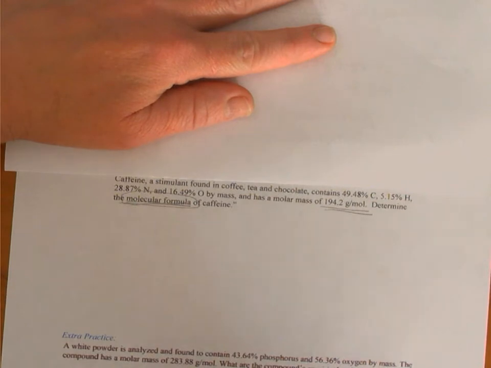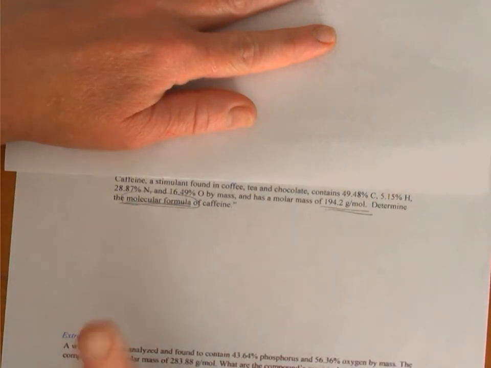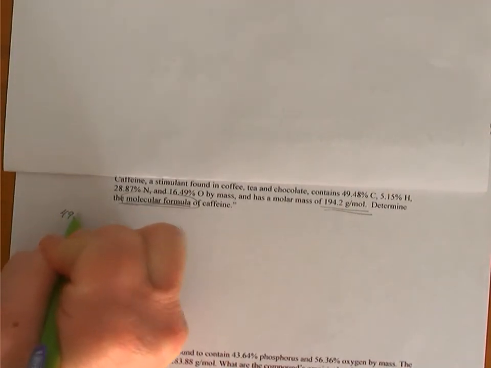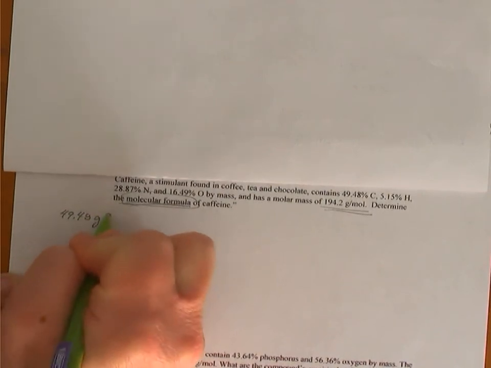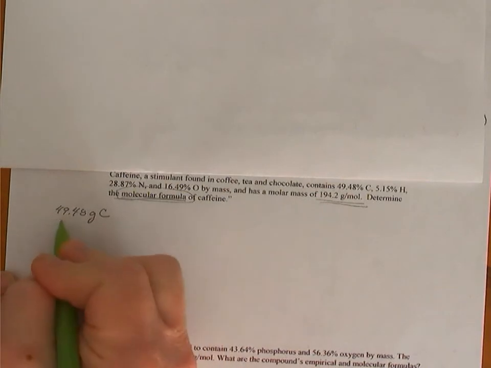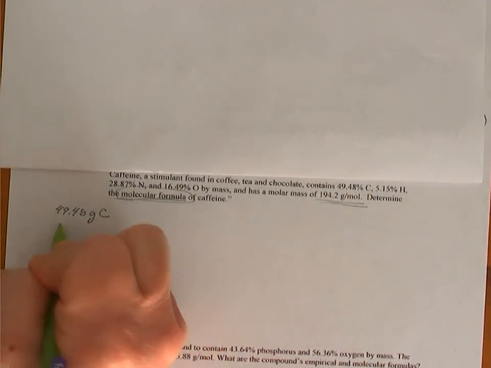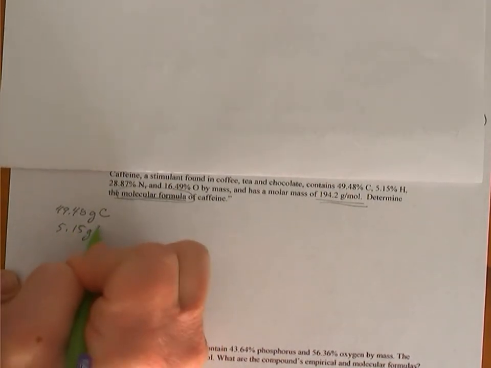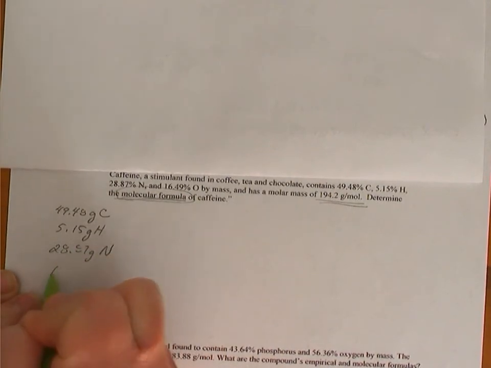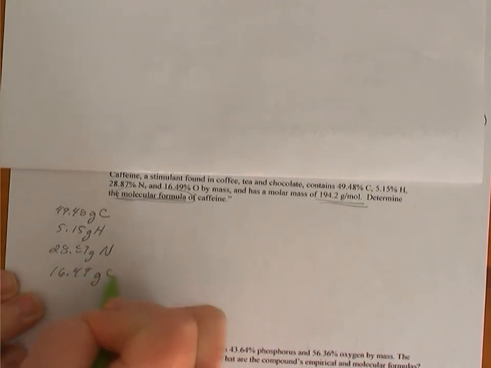But how we attack this problem is first finding the empirical formula. So we're going to do the same thing we did, and that would be to go ahead and make the assumption of 100 grams of sample. So we would have 49.48 grams of carbon, 5.15 grams of hydrogen, 28.87 grams of nitrogen, and 16.49 grams of oxygen.